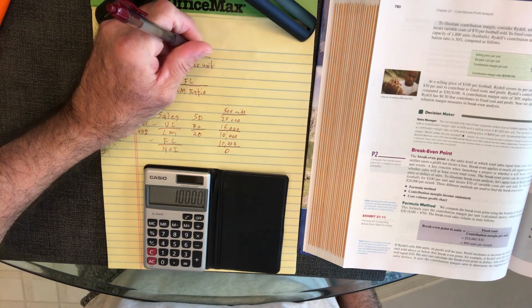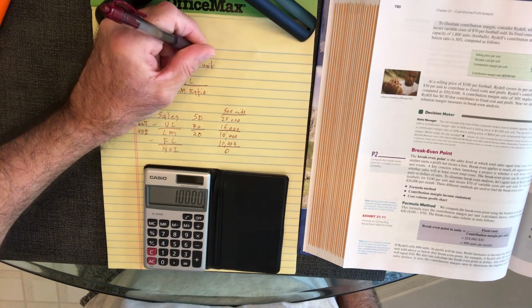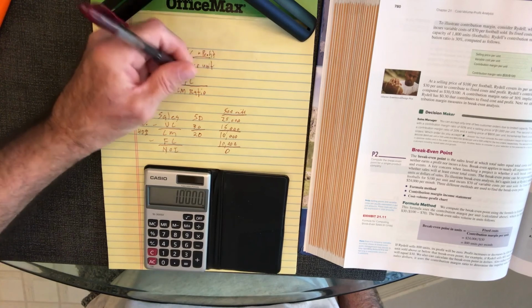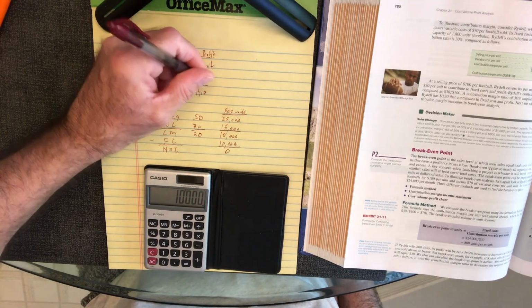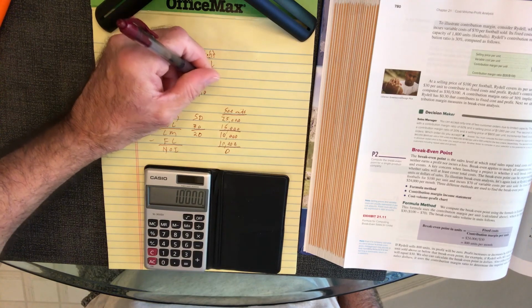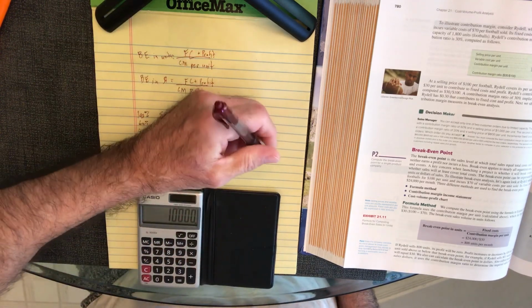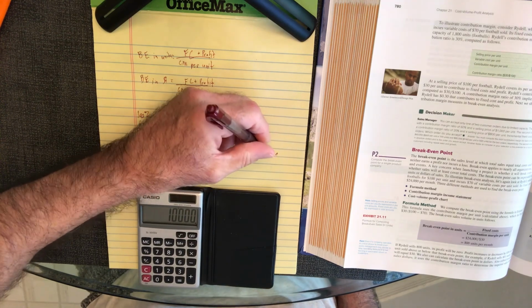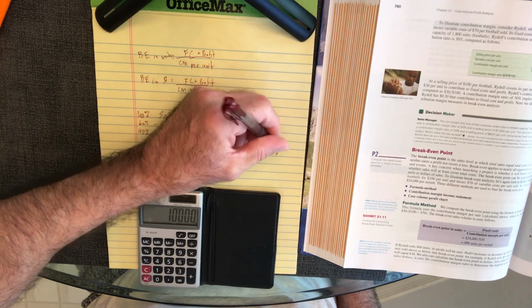And what they do is they take fixed cost plus profit, whatever the target profit is, and the same thing here, fixed cost plus the target profit. And it's the same logic, because if we wanted to have a profit of say $5,000 and we have fixed cost of $10,000, then guess what?